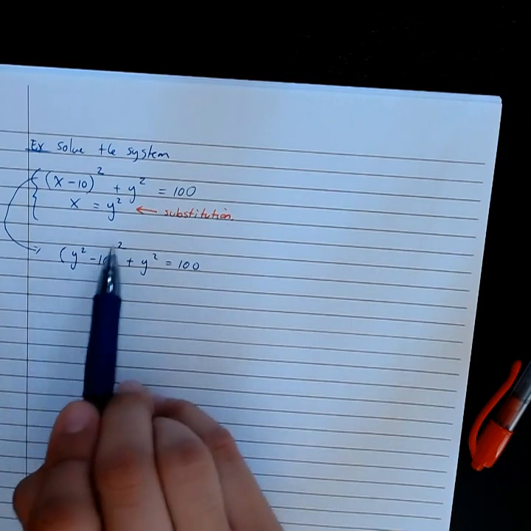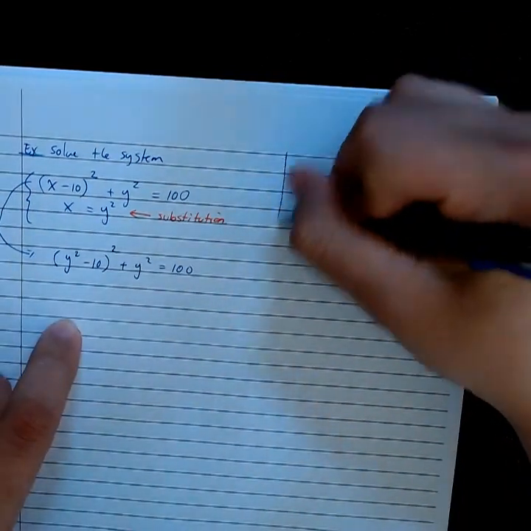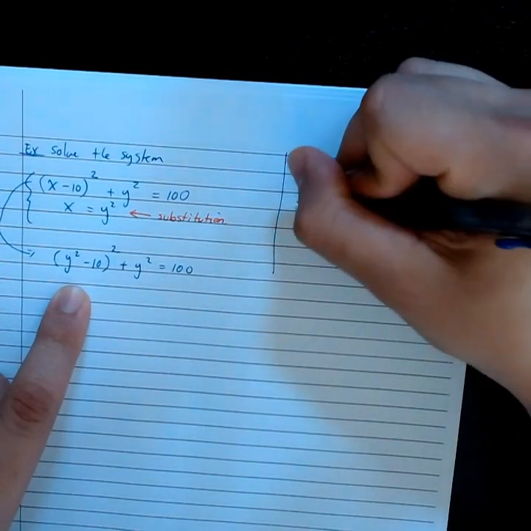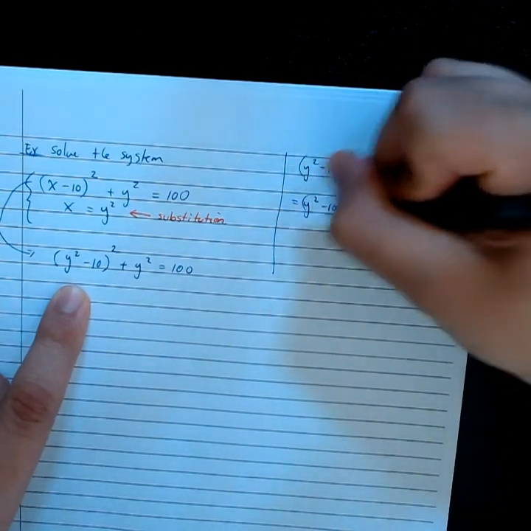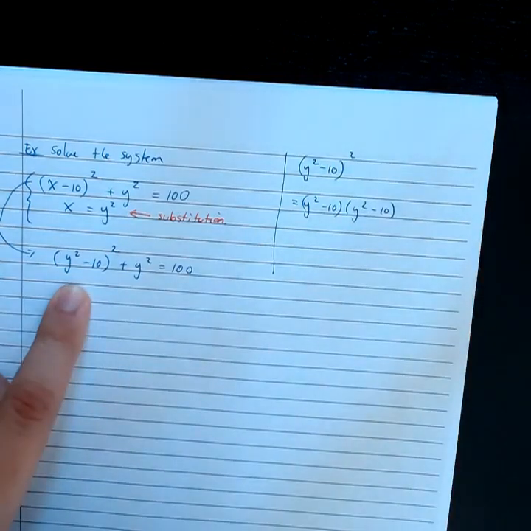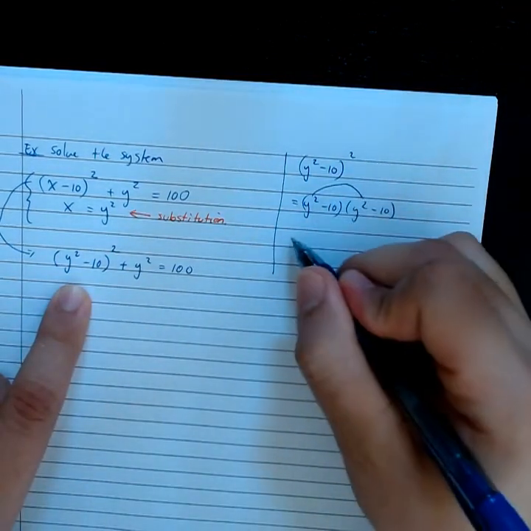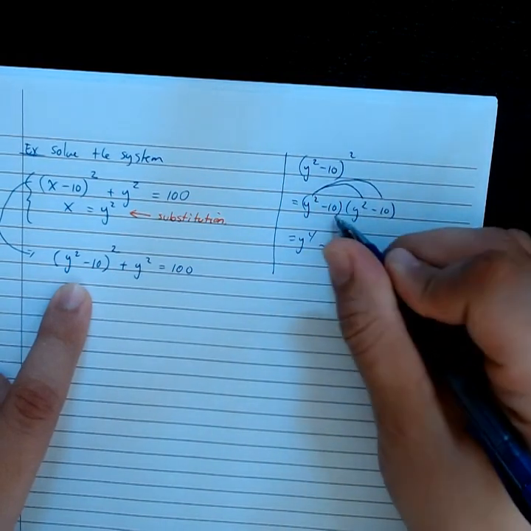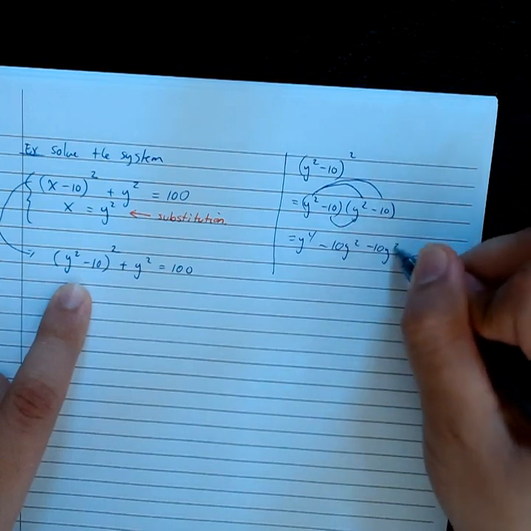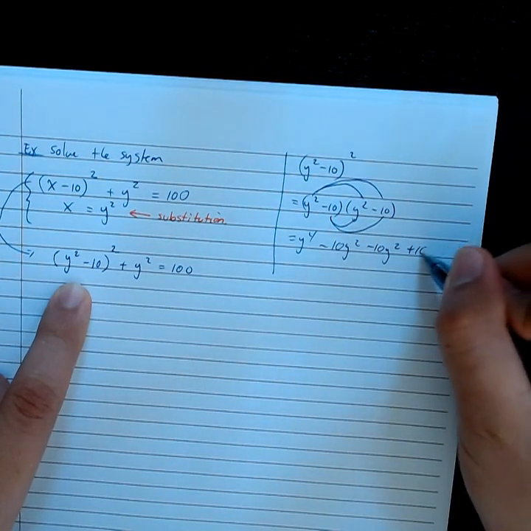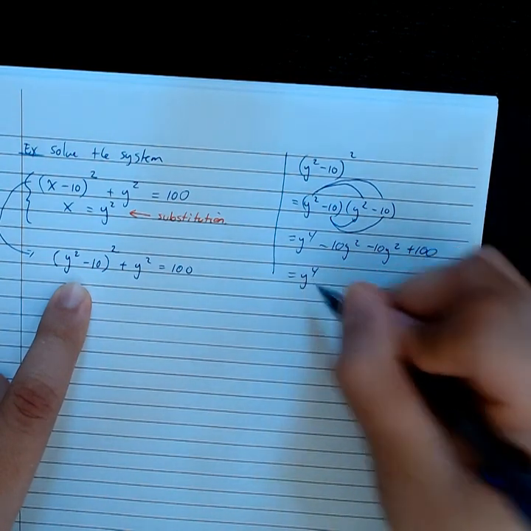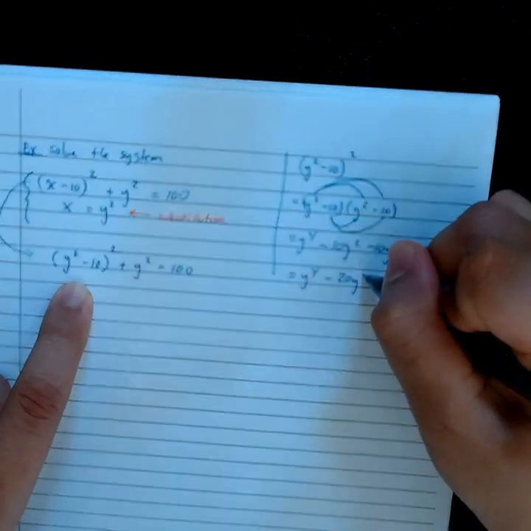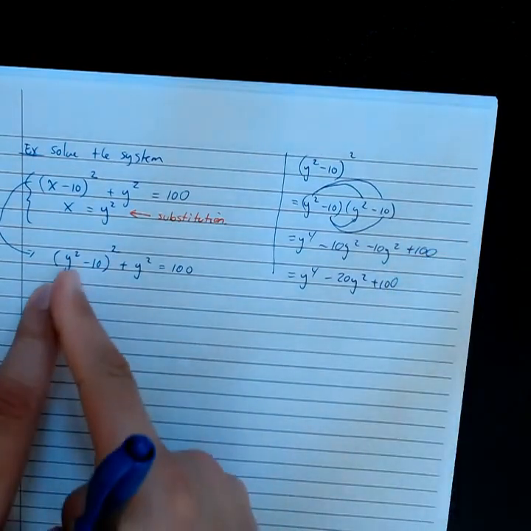So now, let me go ahead and simplify. I can square this, and in fact, let's go ahead and do this off to the side. We can take (y squared minus 10) squared, which is the same as saying (y squared minus 10) times (y squared minus 10). That's going to be y to the 4th power, then minus 10y squared, another minus 10y squared, and double negative makes that plus 100. So that's y to the 4th minus 20y squared plus 100. That's what you get when you square that out.